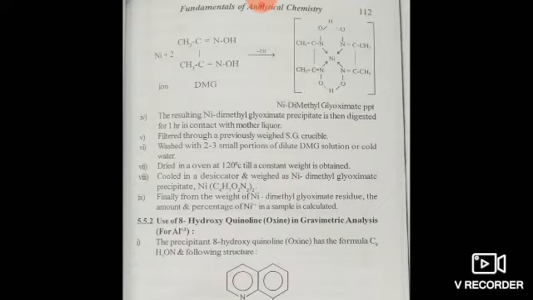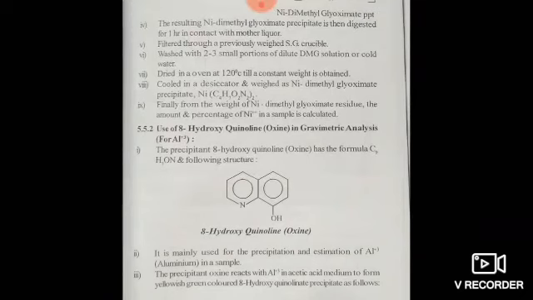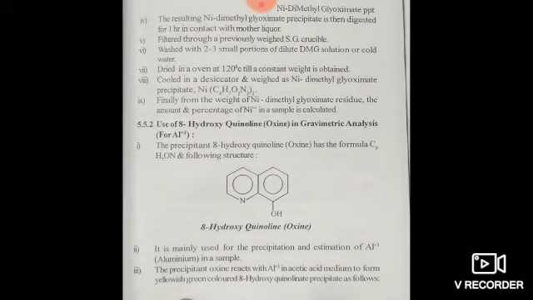So the next use is the 8-hydroxyquinoline in the gravimetric analysis for the estimation of aluminum 3+. The precipitant 8-hydroxyquinoline has the formula C9H7ON and the following structure. This whole is the quinoline compound, and if we number from the nitrogen 1, 2, 3, 4, 5, 6, 7, 8, at the 8th position oxygen is present, so a hydroxyl group. So 8-hydroxyquinoline is the name. It is mainly used for the precipitation and estimation of aluminum in the sample.